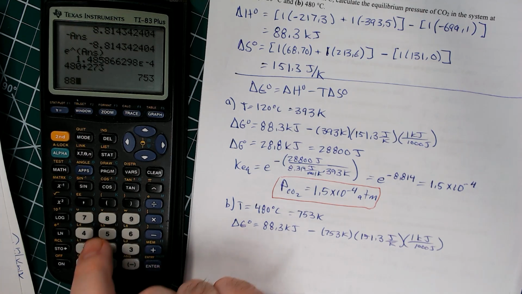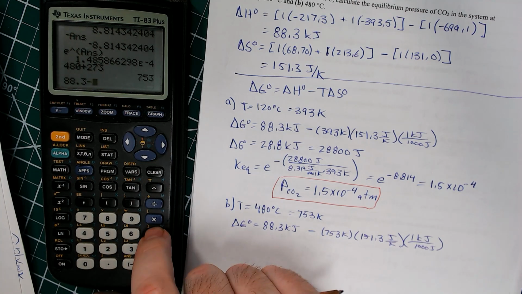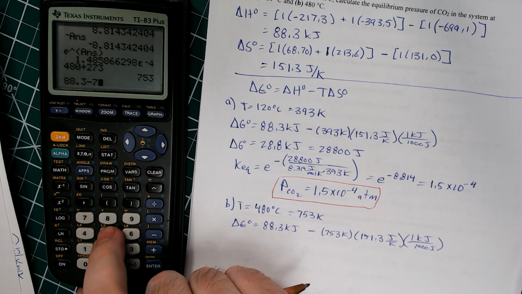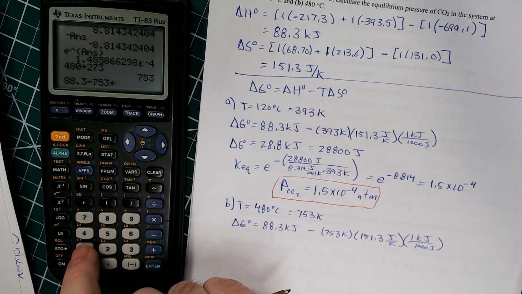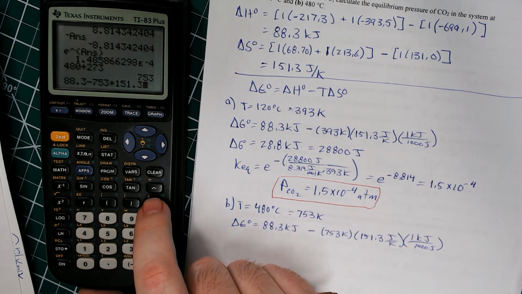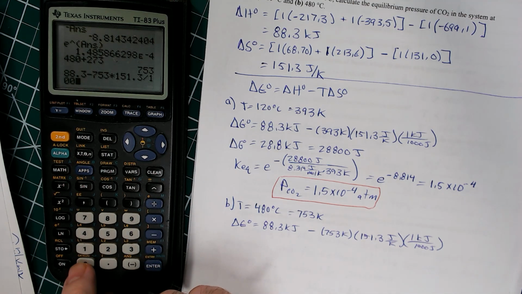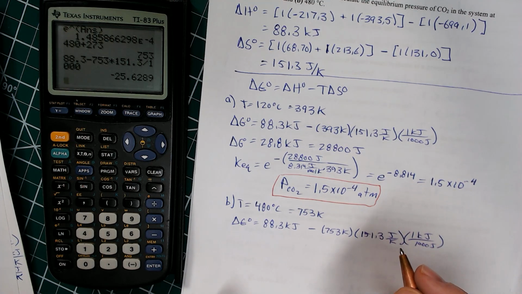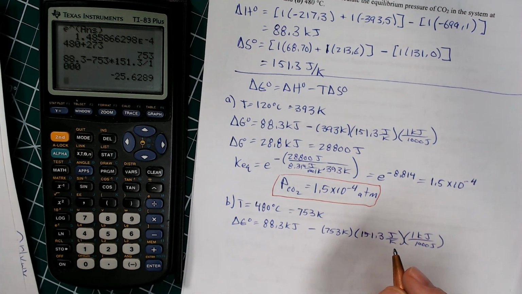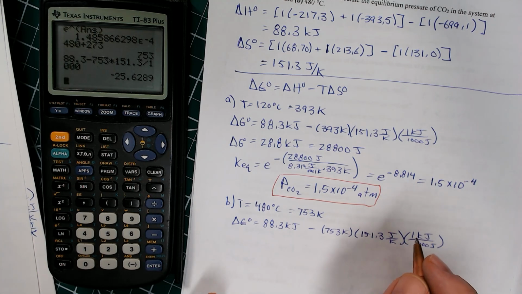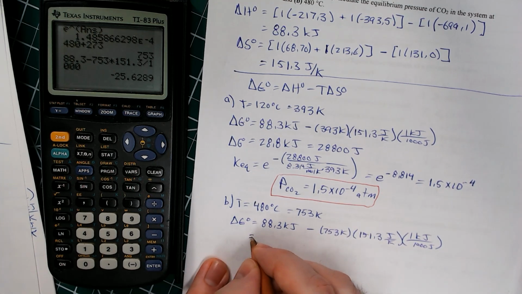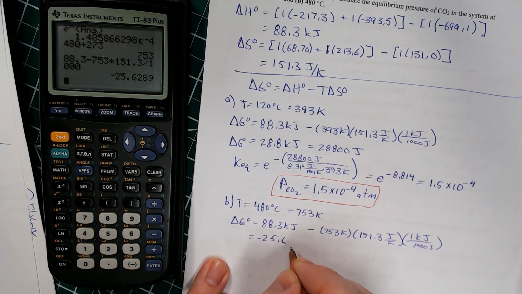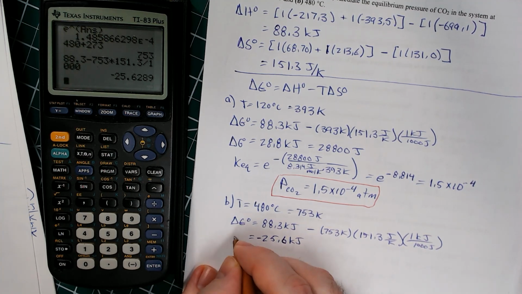So 88.3 minus 753 times 151.3 and divided by 1,000. And you'll see the number that we get there. Yeah, so negative 25.6 kilojoules. And that is our delta G quantity.